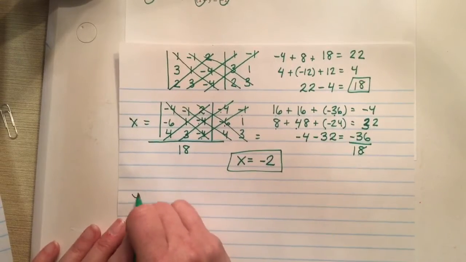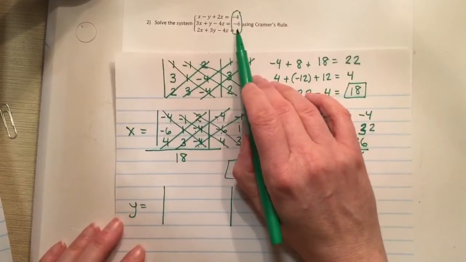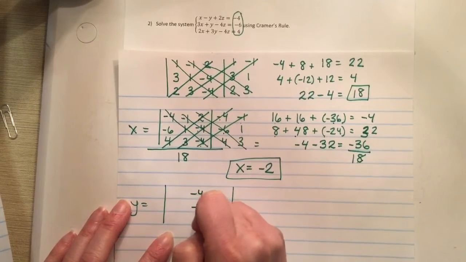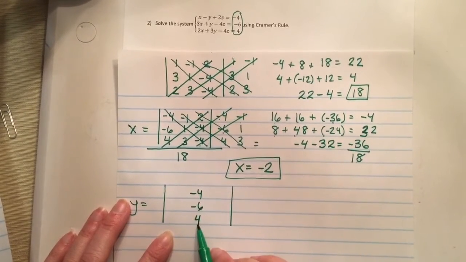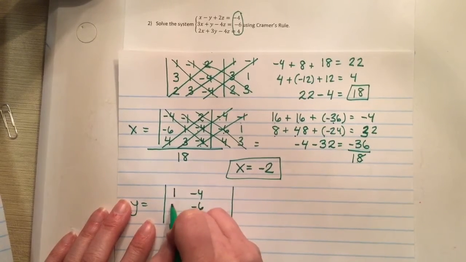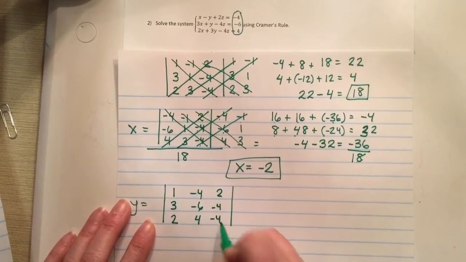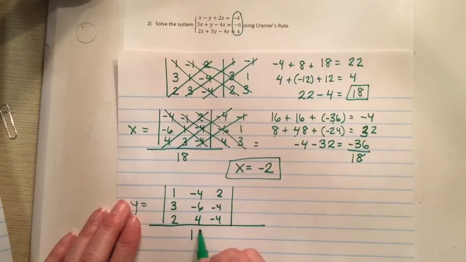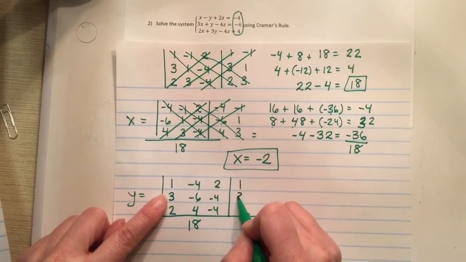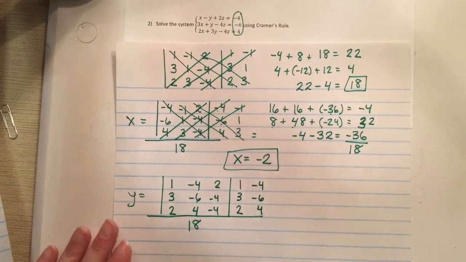Now to find y. This time I'm solving for y. So the solutions go down the second column: negative 4, negative 6, 4. The reason why they're here is because this is the y column. This is x, y, z. The x's stay the original: 1, 3, 2. The z's: 2, negative 4, negative 4. We have to find the determinant of the top, divide it by the original, which is 18. So I rewrite 1, 3, 2, and negative 4, negative 6, positive 4.